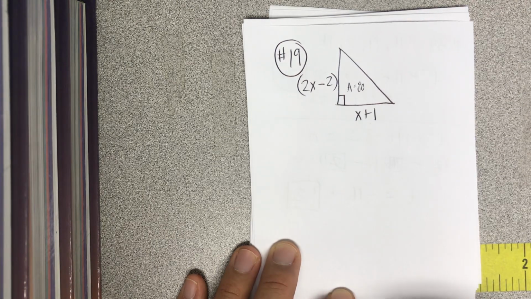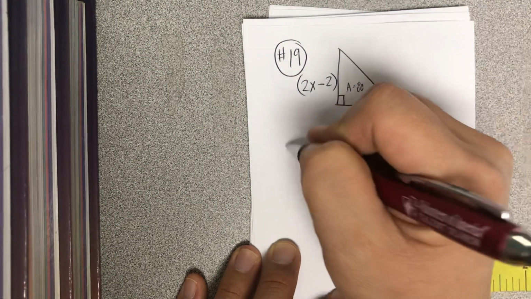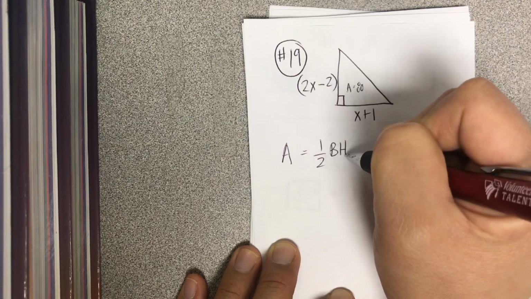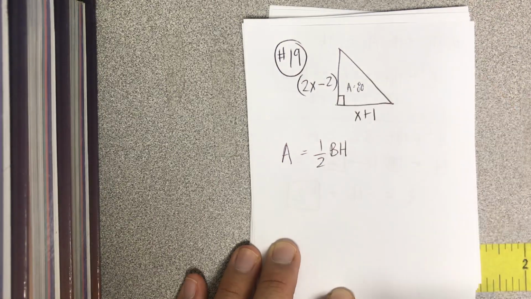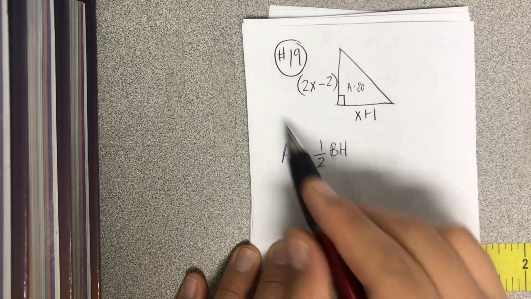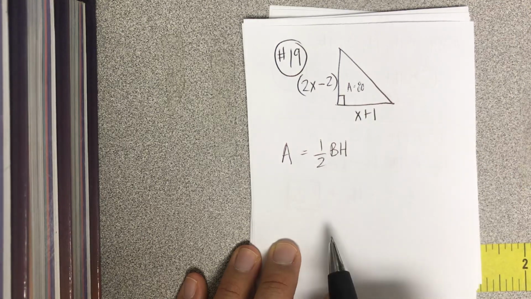And this is one thing that they actually do give you the formula for in the front portion of your test. So the area of a triangle is going to be half base times height. And here it says, what is the length of the shorter leg? So we're going to have to figure out what x is and then plug it back in and figure out which one is the shorter one.